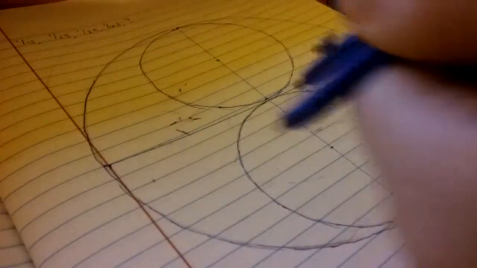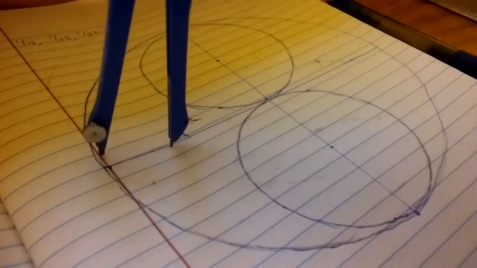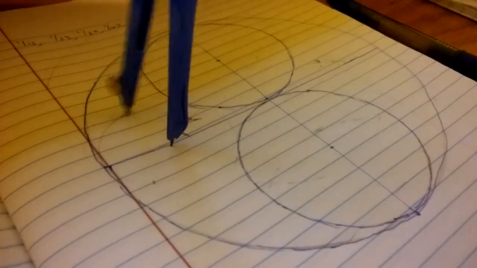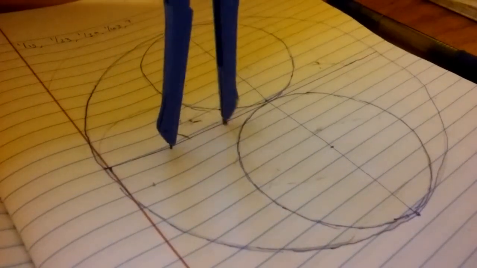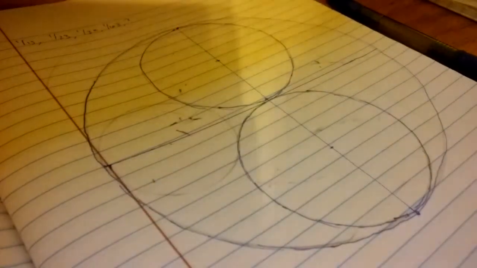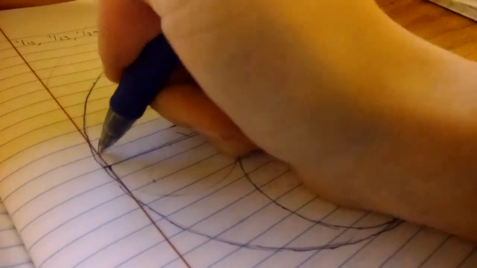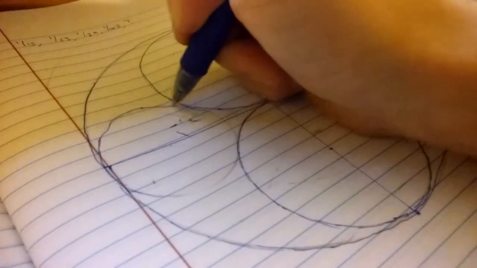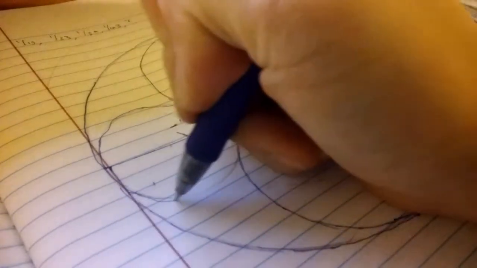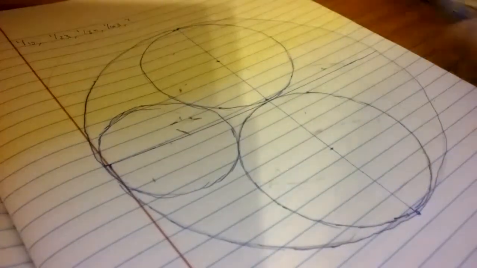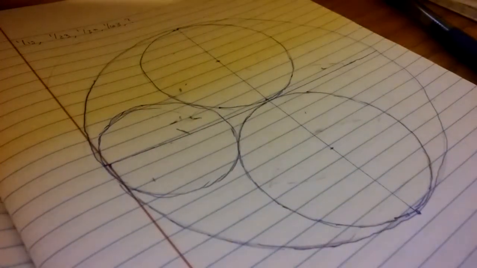Let's just mark a midpoint so I know where to start. There we go. Go over that in pen again. There we go. That's a circle, believe it or not.